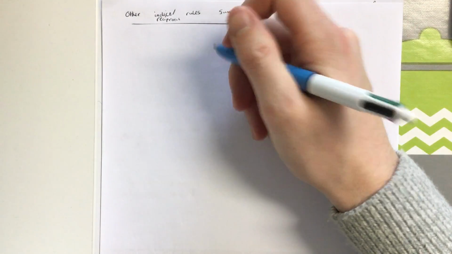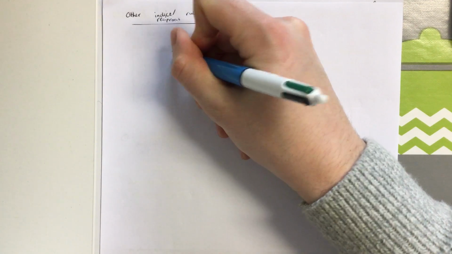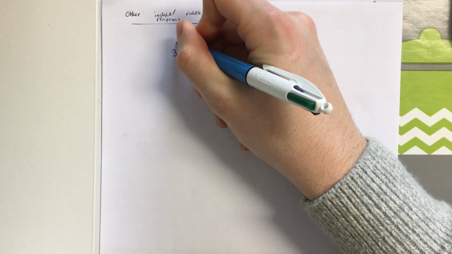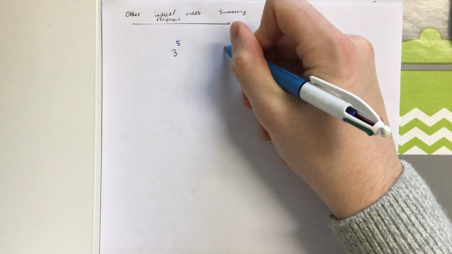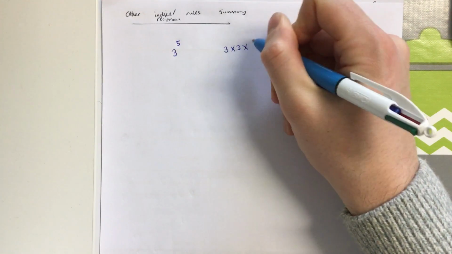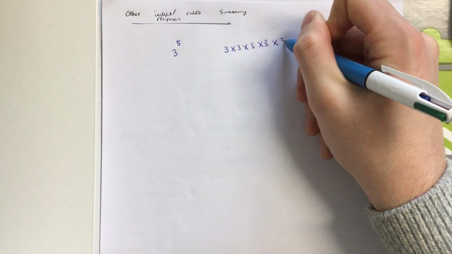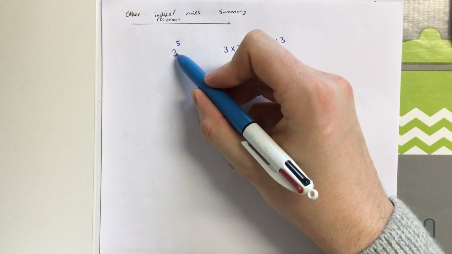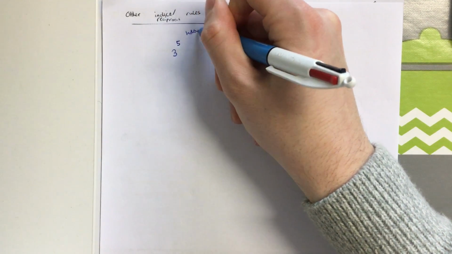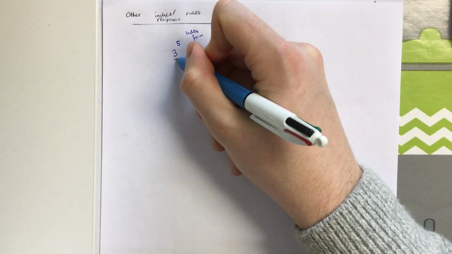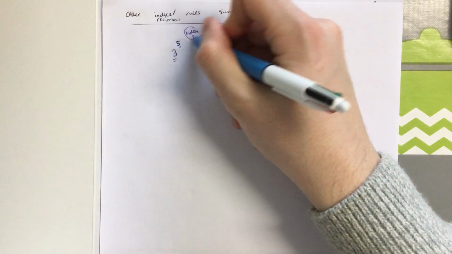Right, so the next thing I'd like to do is look here at other indice rules, or reciprocal rules, that you encounter in second year and that you should know. So say for example I have 3 to the power of, we'll say, 5. What does that mean? It means I have 3 multiplied by 3 multiplied by 3 multiplied by 3 multiplied by 3. Okay, so this is written here in what we call index form, which means you have a base number and an indice. Okay, index form.